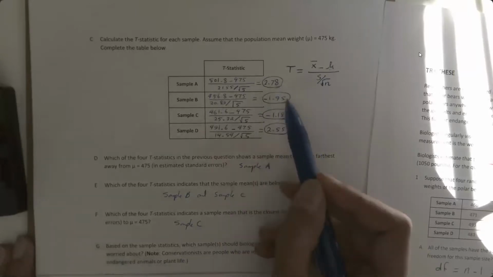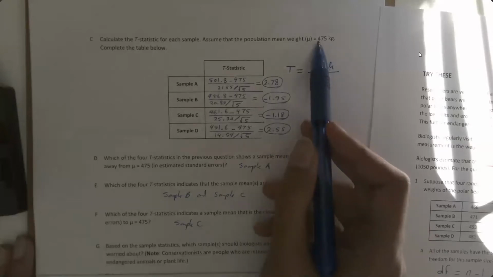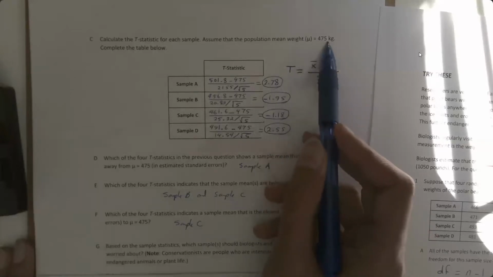Which ones are away from the mean and showing less mean weight? If you take a look, these two are above the average. It means that the mean weights are above 475, which is a good indication.